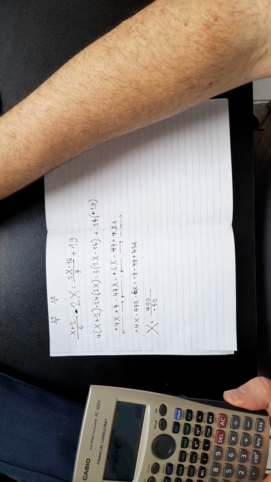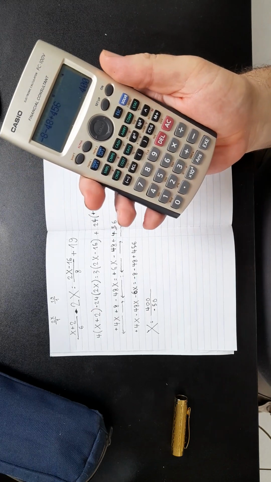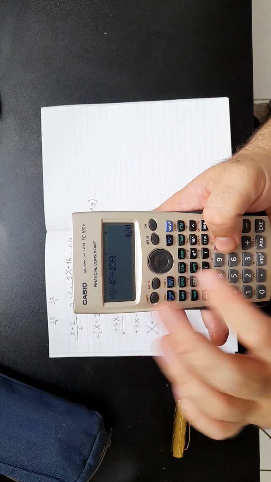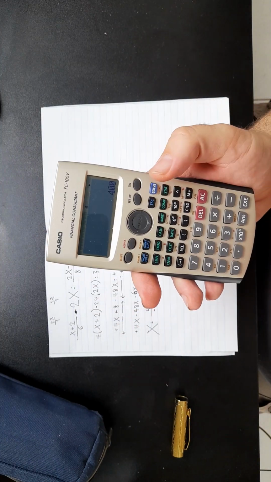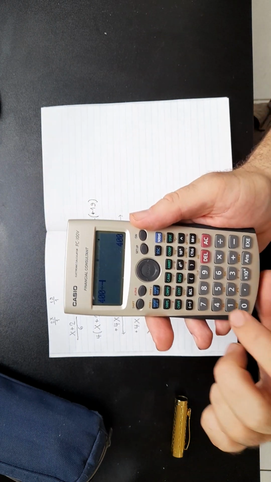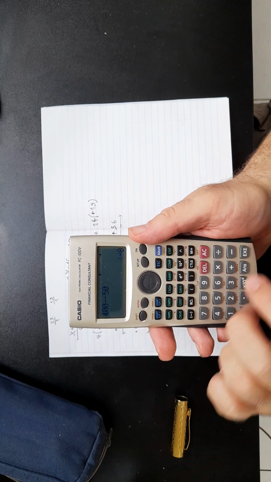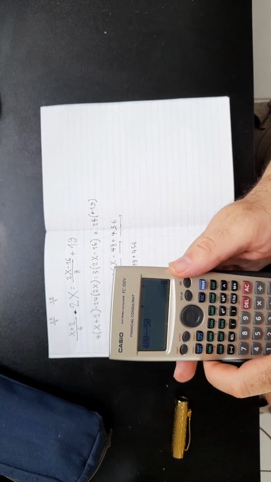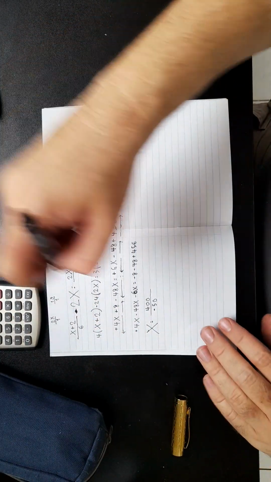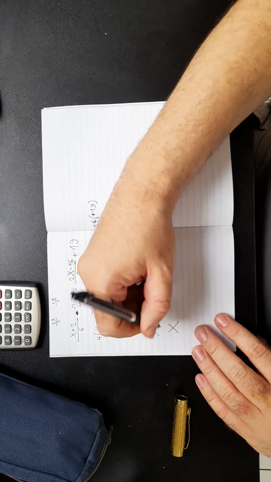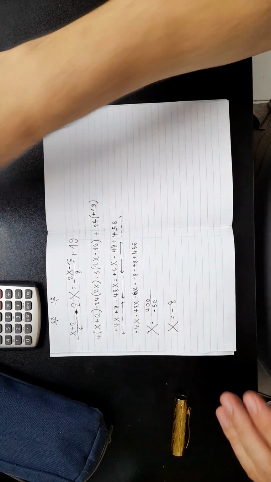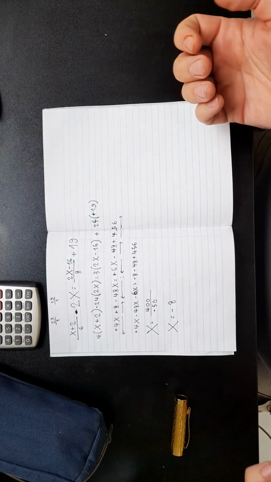Okay, I think that 400 divided by negative 15 has to be equal to negative 8, but let's see. 400 divided by negative 15, yes, that's equal to negative 8. So let's say that x equals negative 8. And that is how I solved the puzzle.